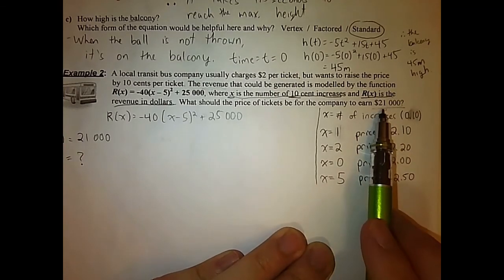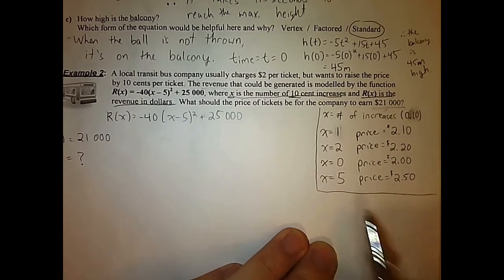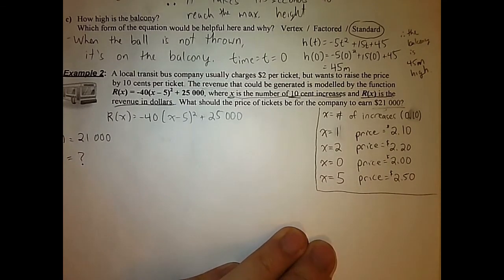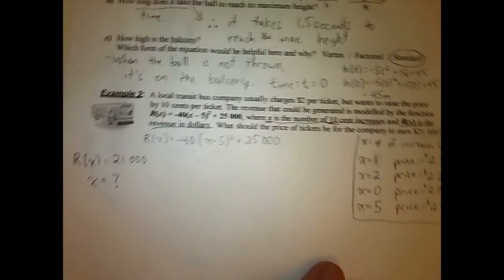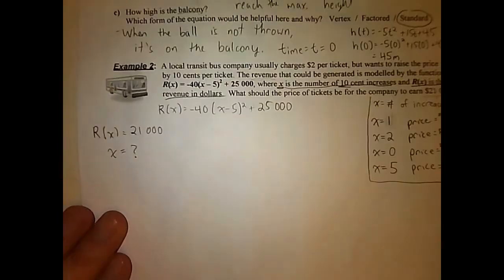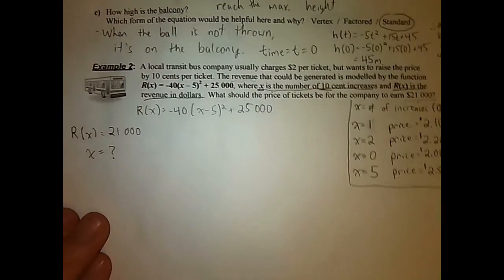And I want to figure it out for $21,000 as revenue. So we're going to solve for x. Whatever we solve for x to be, we're going to add that to our $2 to get the price. So now let's actually get to the question. We've listed all the things we know, and we listed this just to show our understanding of the question.